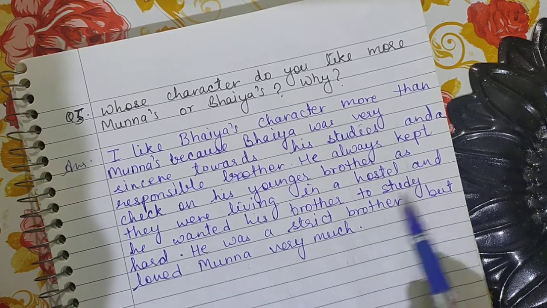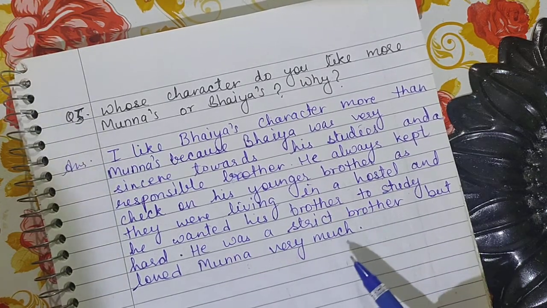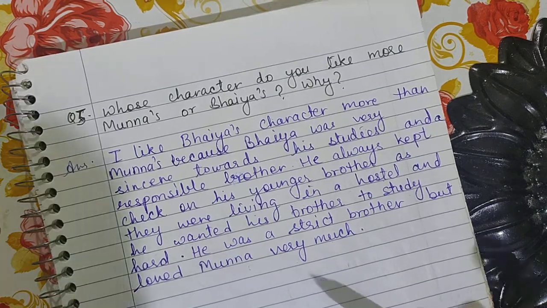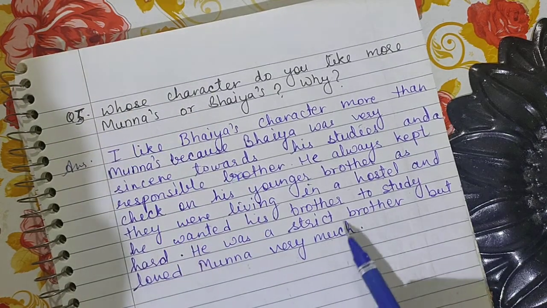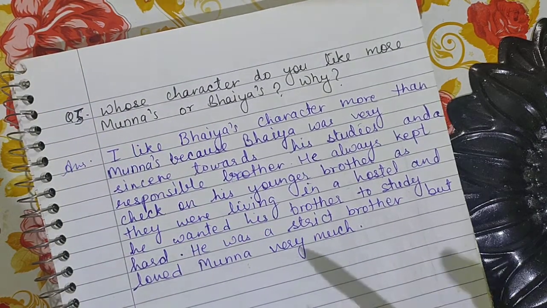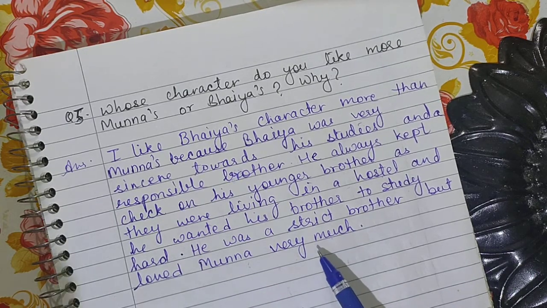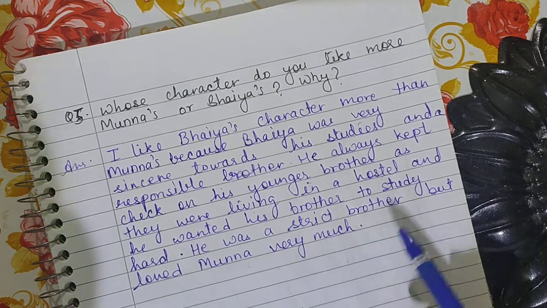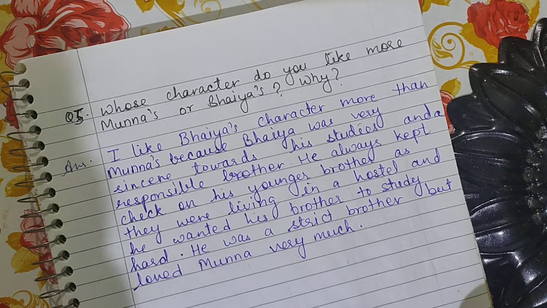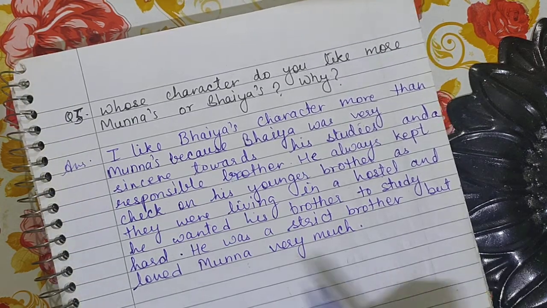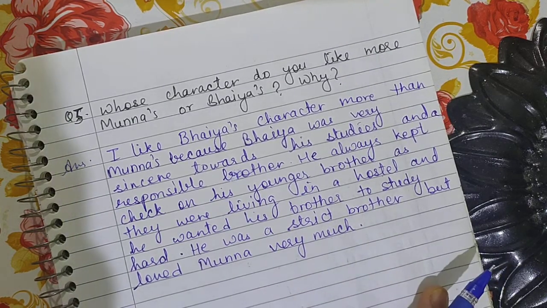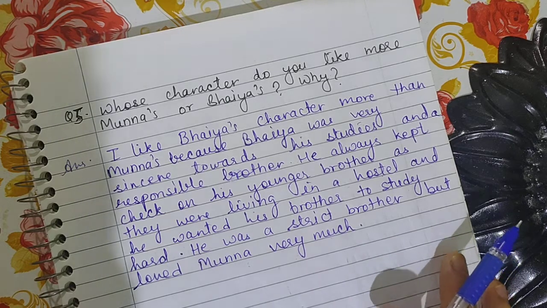He was a strict brother but loved Munna very much. Bhaiya was a very strict brother to his younger brother, but he also loved Munna very much, because he was very worried about his studies. He was worried about his life. Now this is your question answer. This is the end of your question answers.